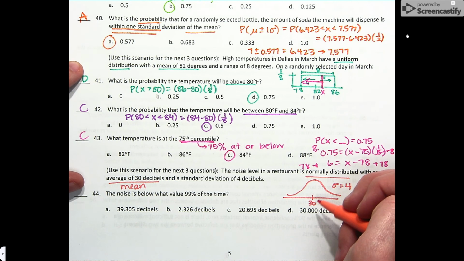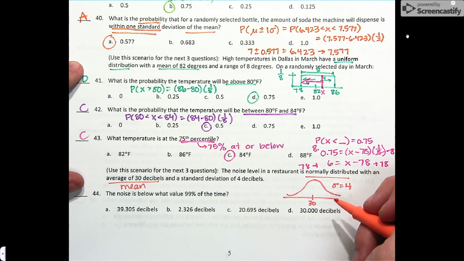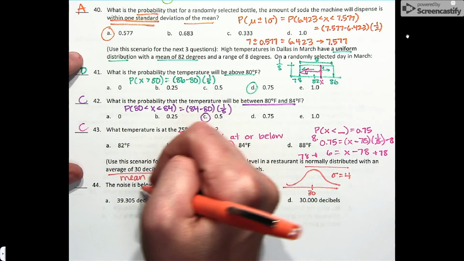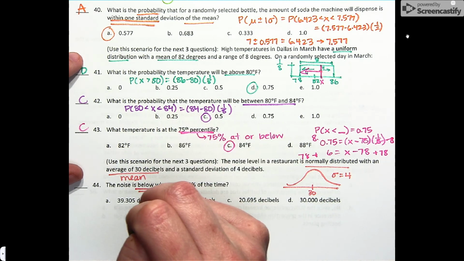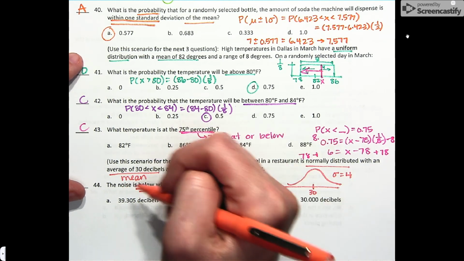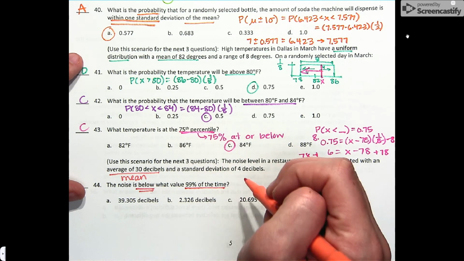Technically, we could label this and use the empirical rule, that whole 68%, 95%, and 99.7%. But I'm not going to use that because we actually have a normal CDF calculation that works for everything. It works for above, below, and in between. And then when we have a question like 44, when they say the noise is below, so that's good. So the noise is below because that's going to be inverse norm. Because they're asking what the noise level is below 99% of the time.